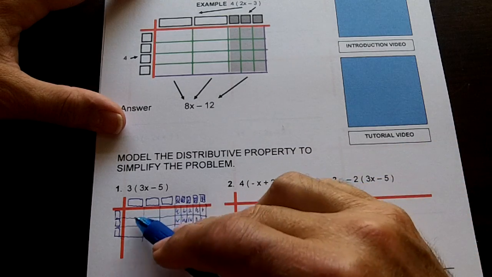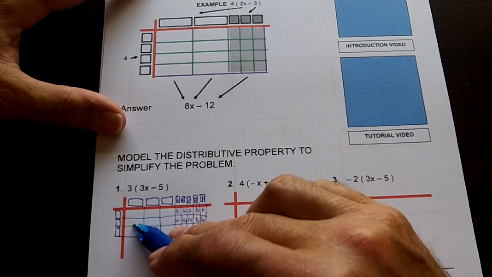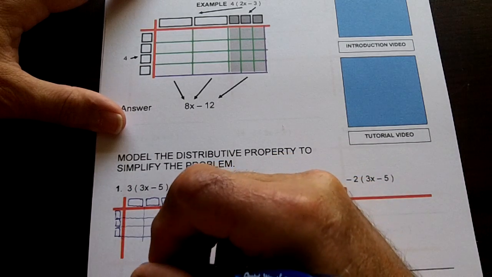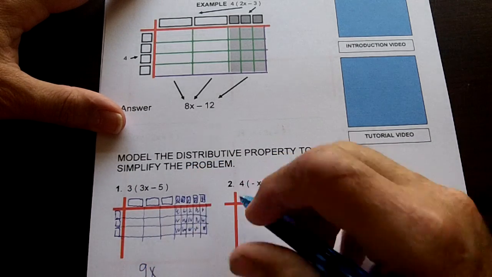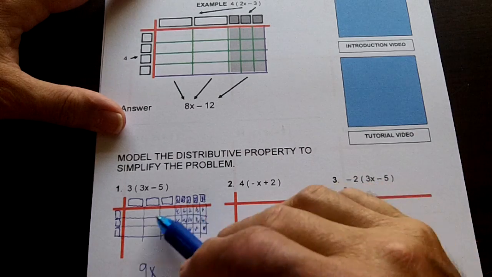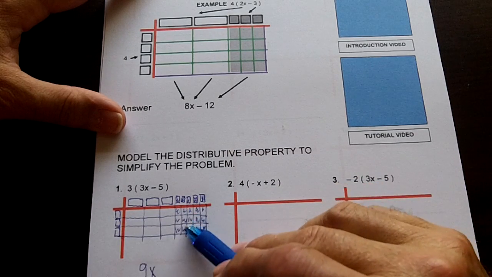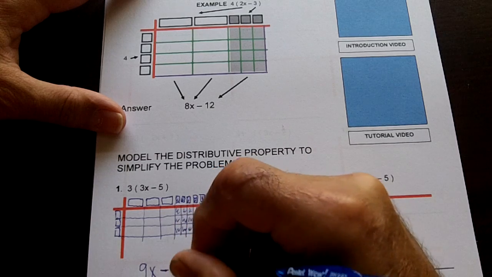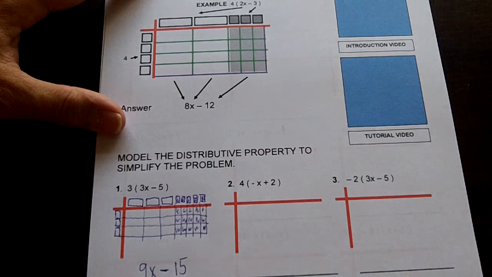Okay, so my final answer will be: I have 1, 2, 3, 4, 5, 6, 7, 8, 9 rectangles, which is 3 times 3. So I'm going to have 9x. And how many squares would I have? What is 3 times 5? 3 times 5 is 15, but they're shaded, so I'm going to have a minus 15. That is all you have to do.